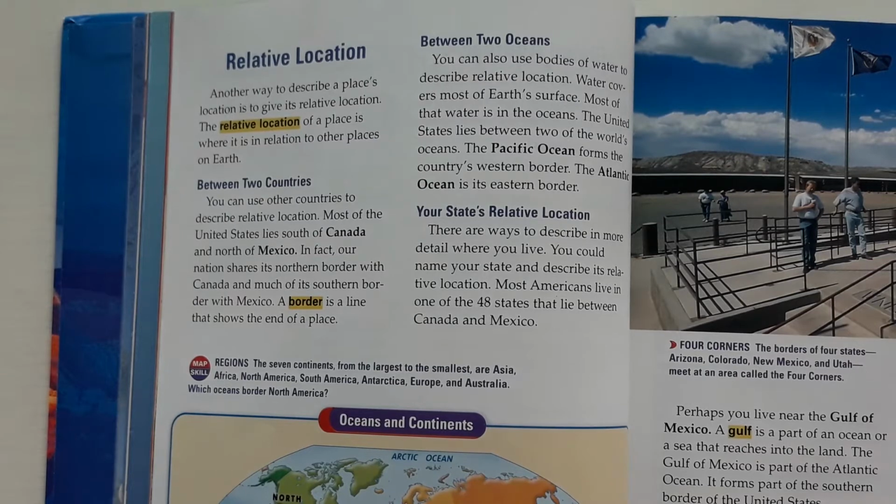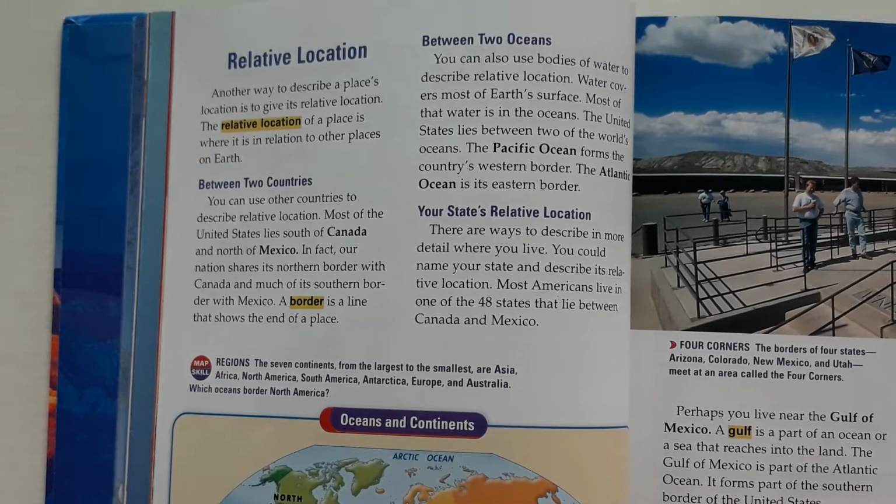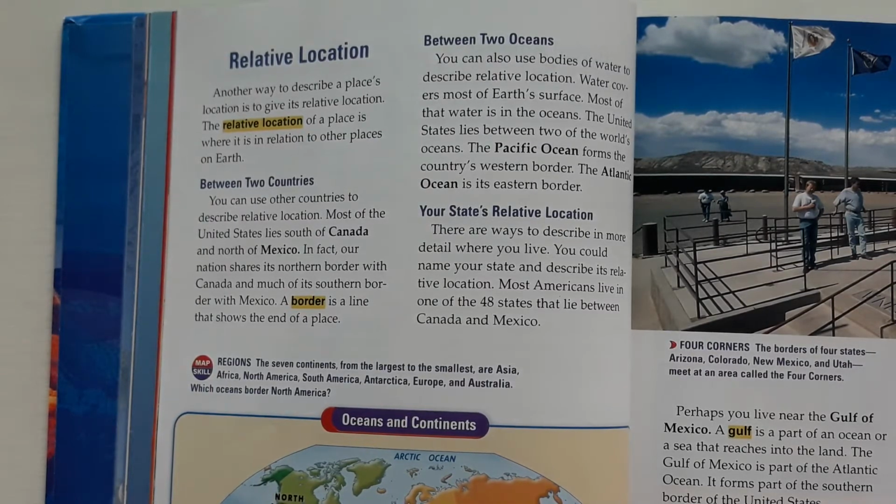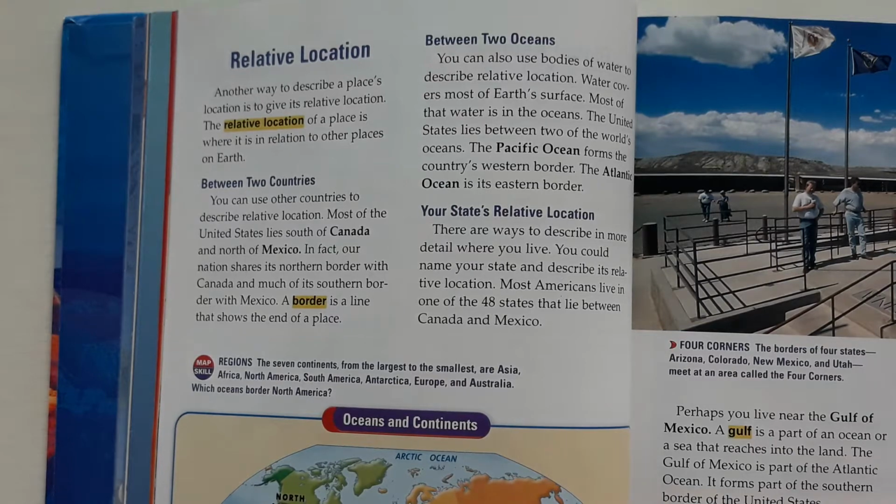Between 2 countries. You can use other countries to describe relative location. Most of the United States lies south of Canada and north of Mexico. In fact, our nation shares its northern border with Canada and much of its southern border with Mexico. A border is a line that shows the end of a place.